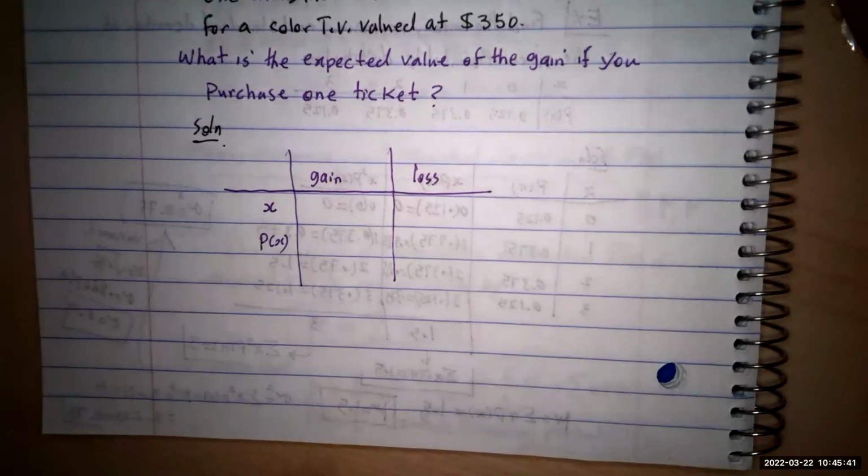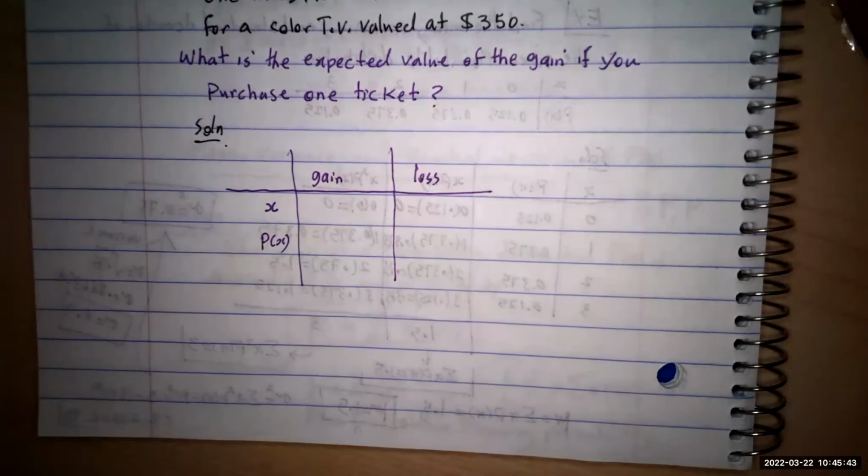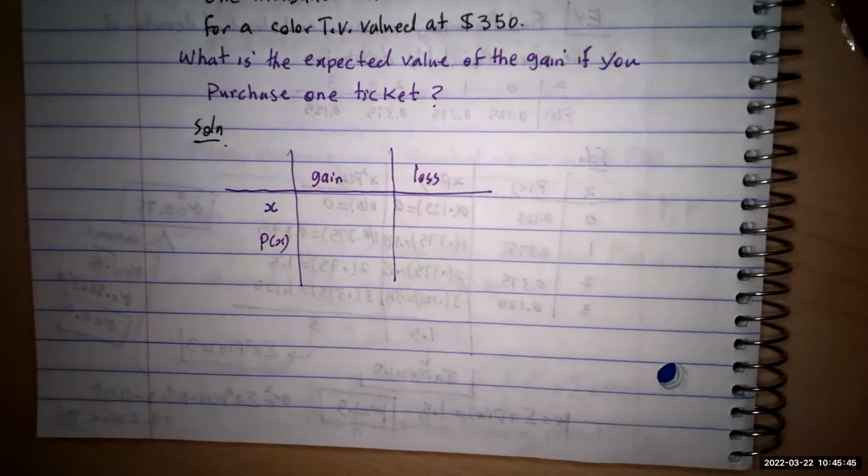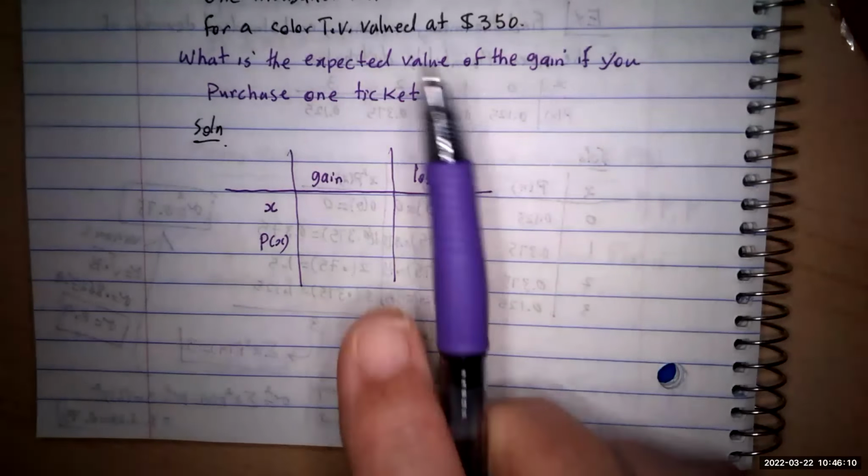If you win, what's going to be your gain? Any suggestion? 350. Not completely, but you already did something else. 349. Jordan, you're right. You say $350, but you already purchased one ticket.